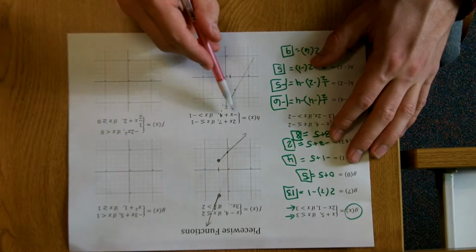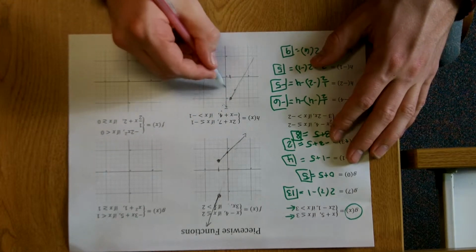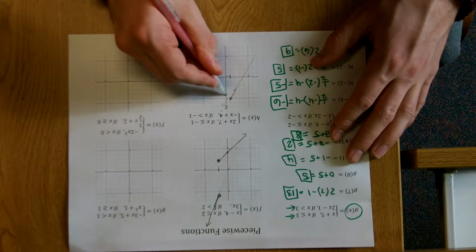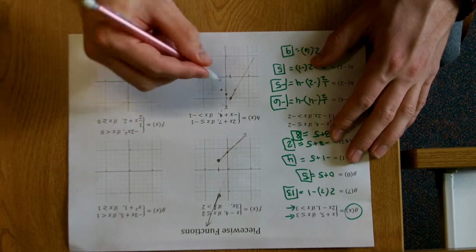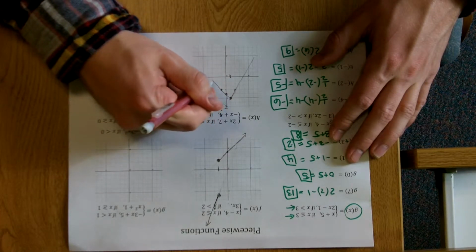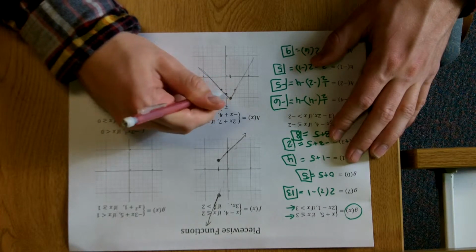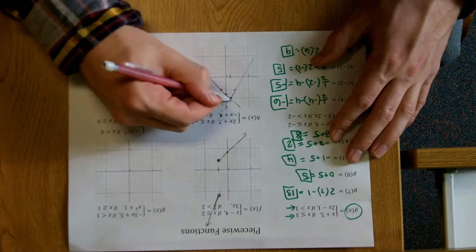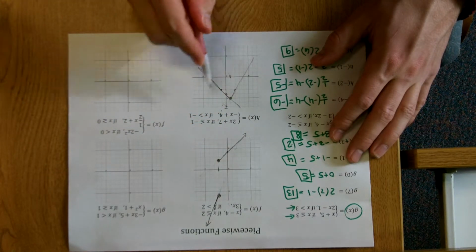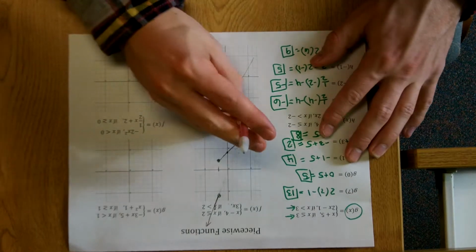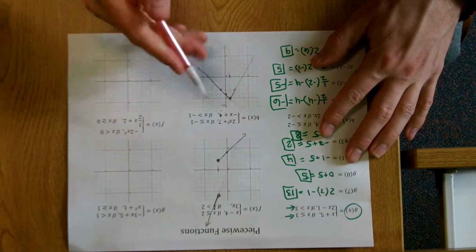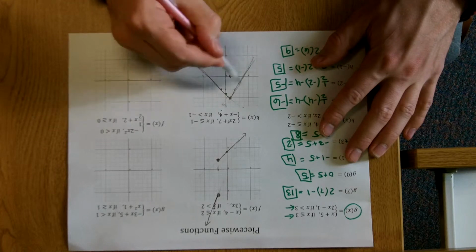Alright, next we have -x plus 4, so I have an x-intercept of 4. And then I'm going to go down 1 every time I go over 1. So it's going to look something like this. And notice my function only exists when x is greater than -1. So everything to the right, so that means this is no longer there.